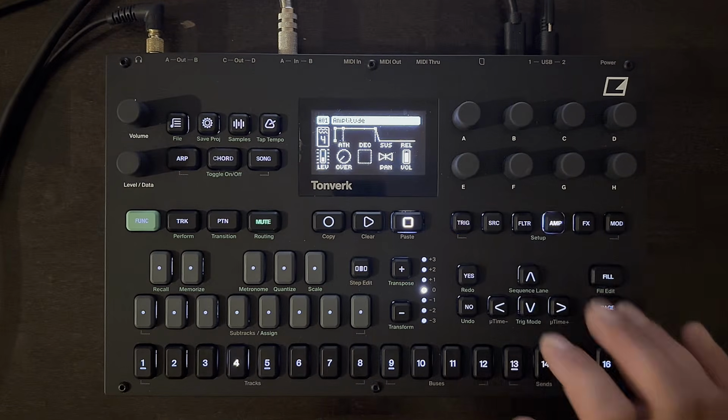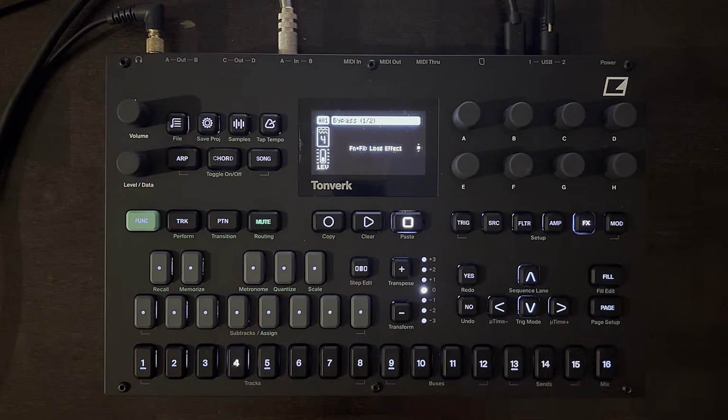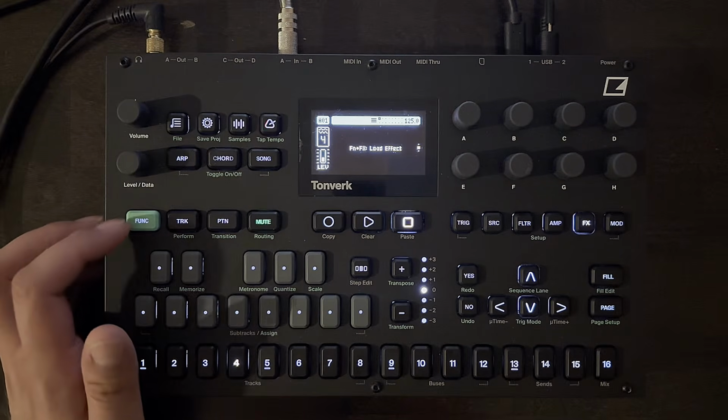So very simple, make it shorter. I want to show you something. So let's assume, now this is just for demo purposes. Again, need to take the microphone away.